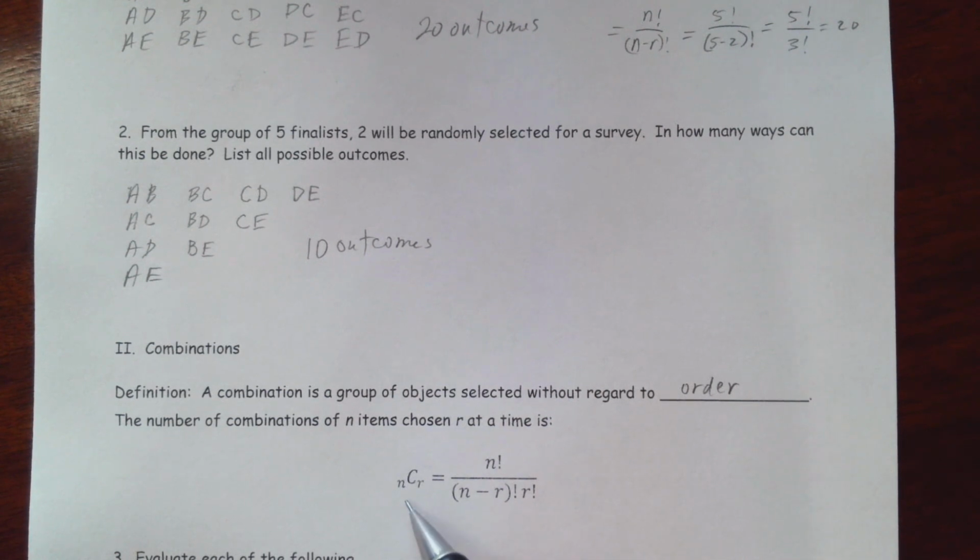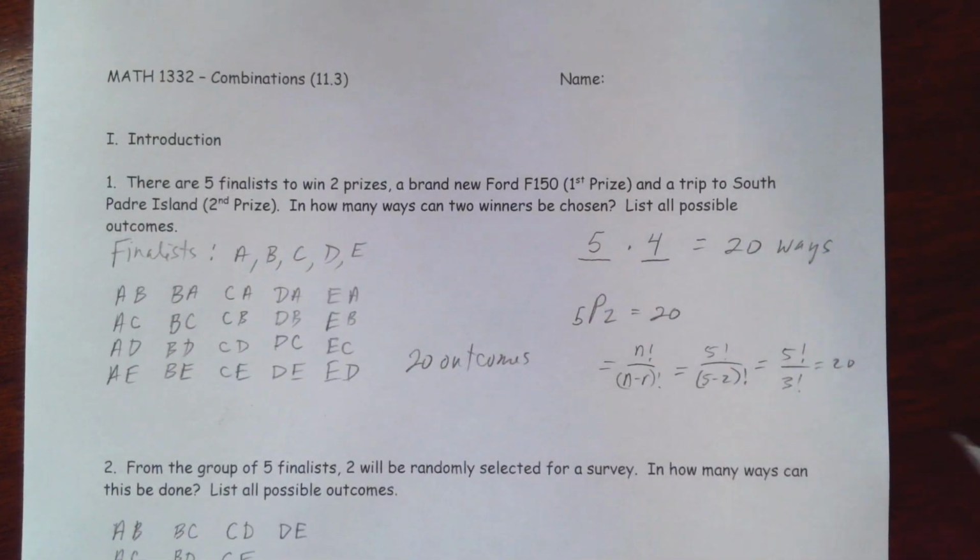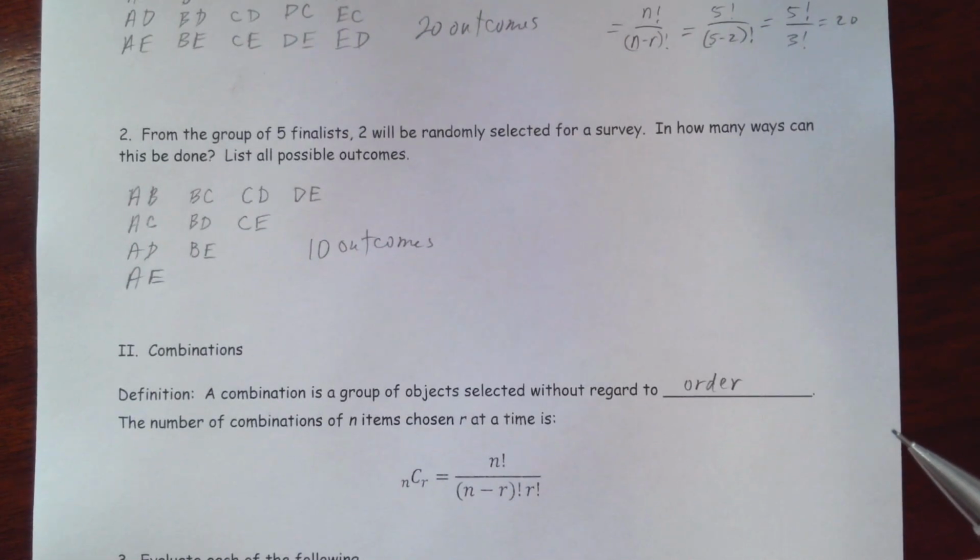This is the number of combinations of n items chosen r at a time. It's n factorial over n minus r factorial times r factorial. If you go back to our formula for permutations, it looks quite similar, except we don't have the r factorial here. So we'll talk about that in just a minute.